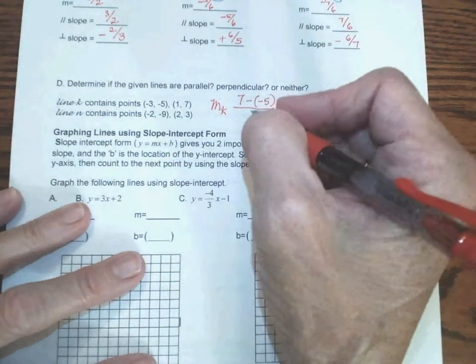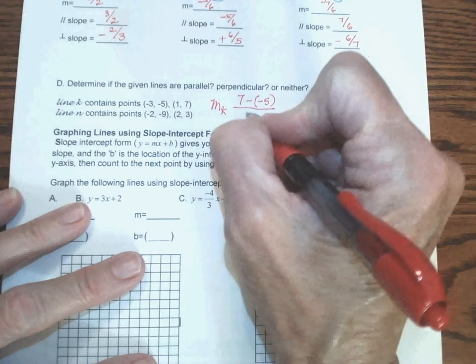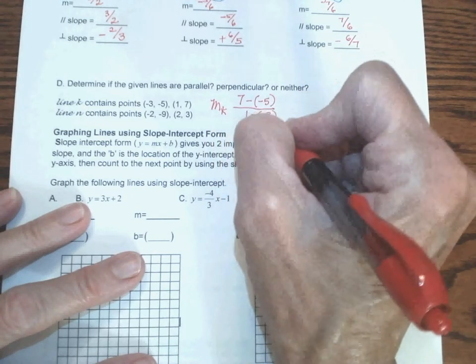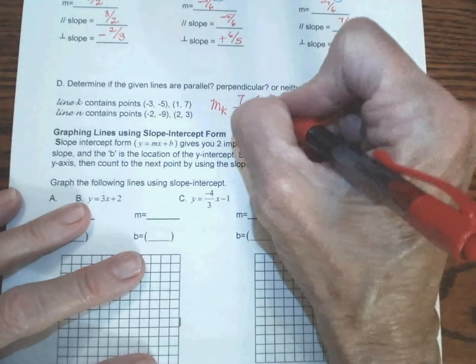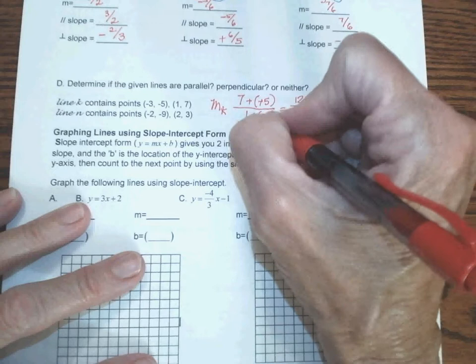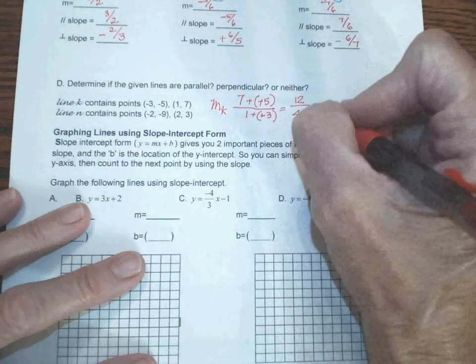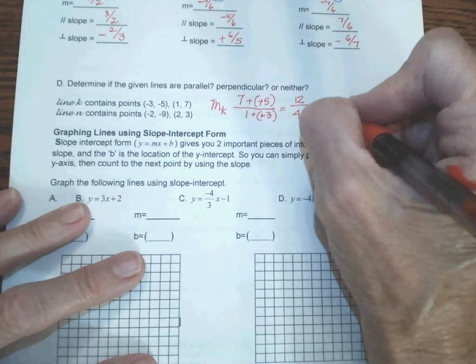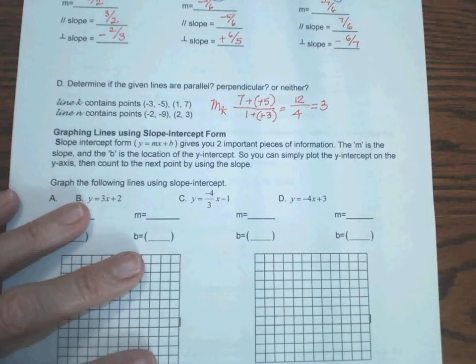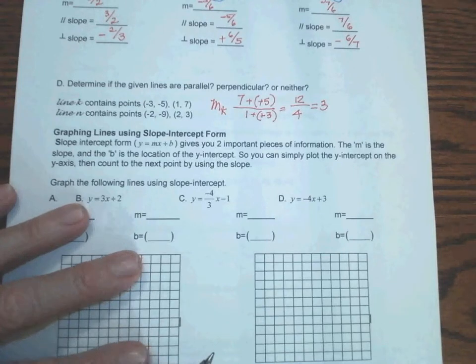So I'm going to take the 7 minus the negative 5, and then I'm going to take the 1 minus negative 3. So this will become plus, and I get 12/4. So the slope number for line k is 3.